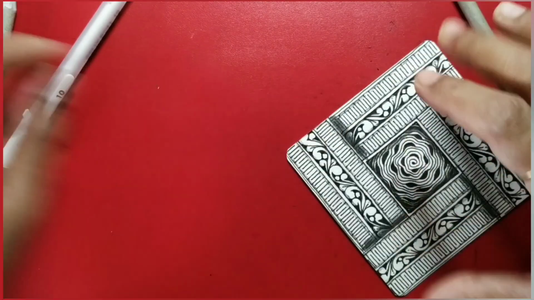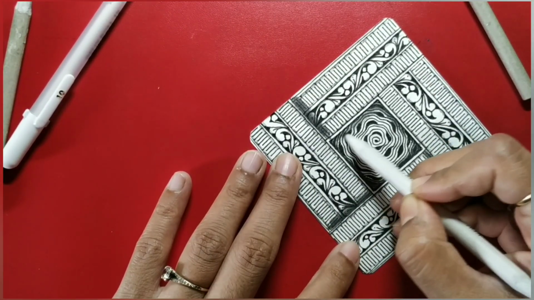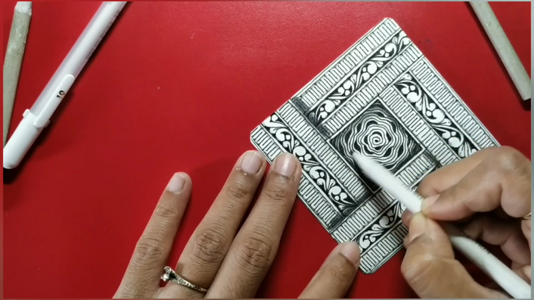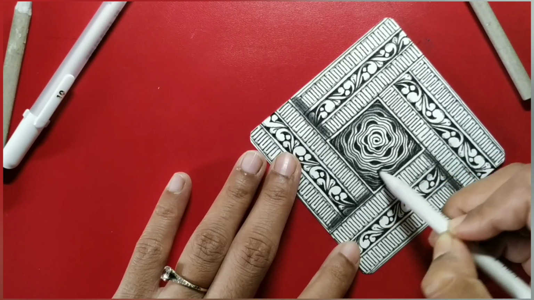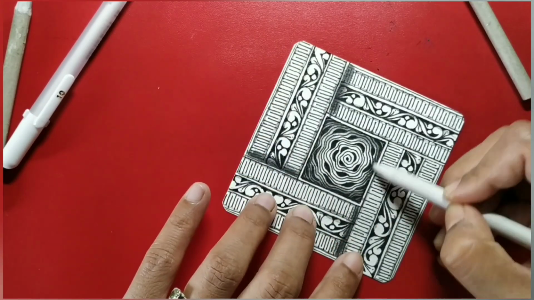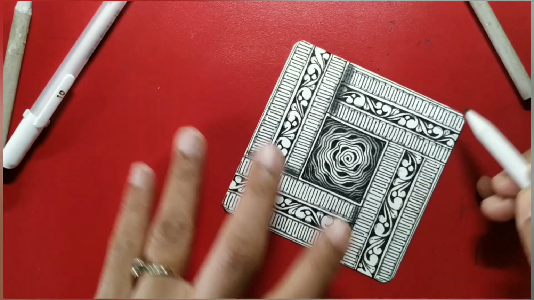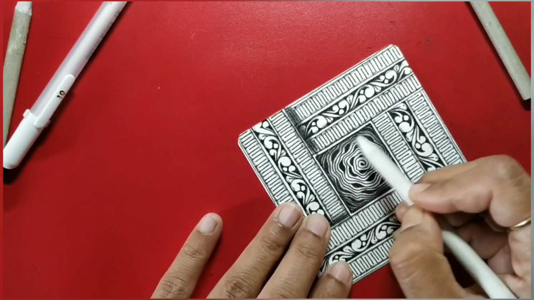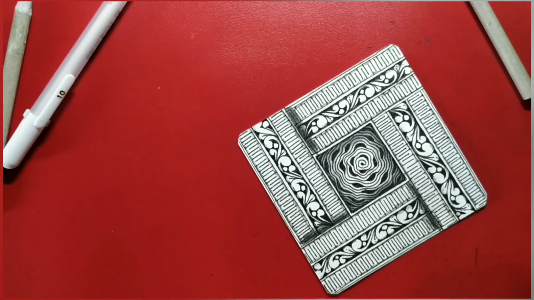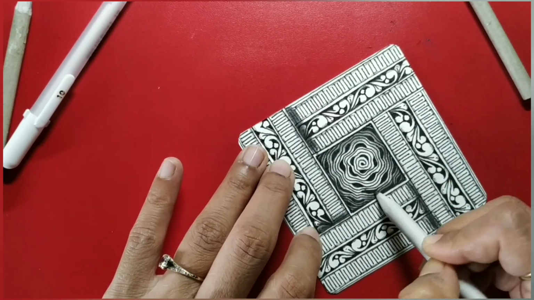Yeah. So let us now blend. So I'm pulling the graphite away from the edges, however, keeping the ends a little darker than the rest. Like this. Yes, because this will give a 3D kind of an effect.